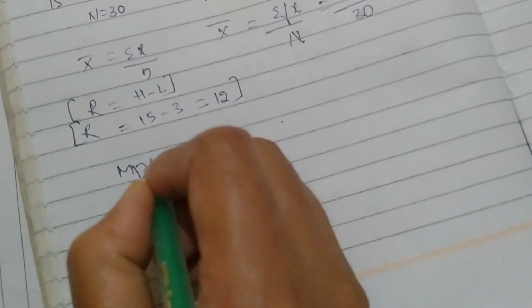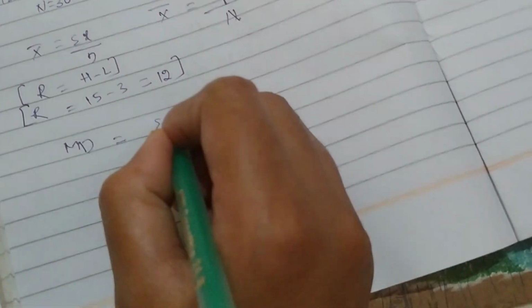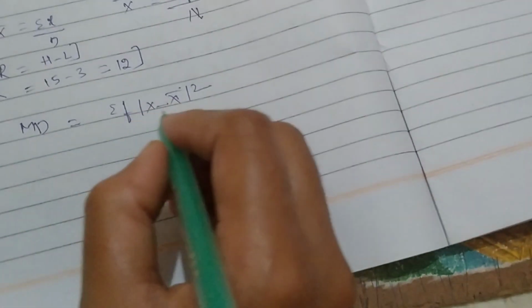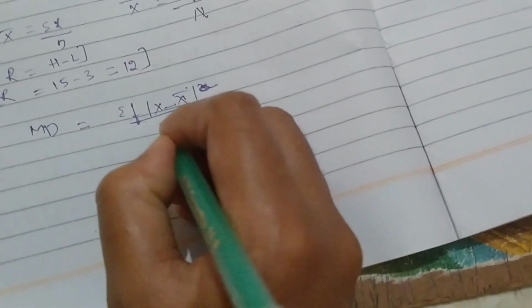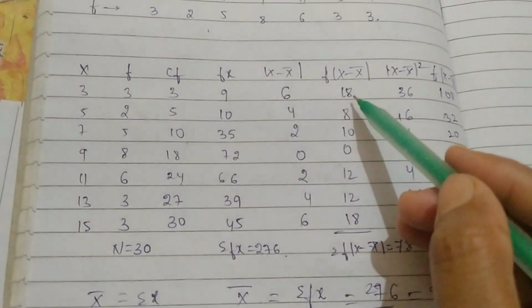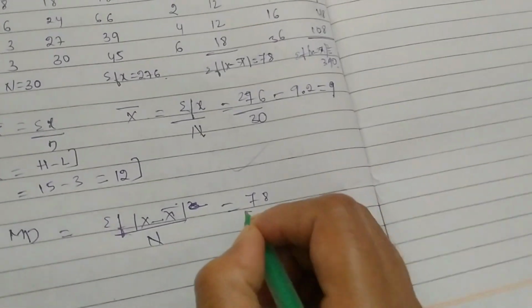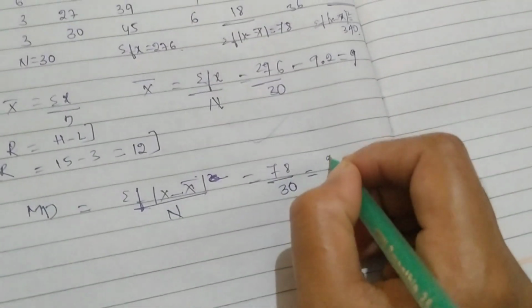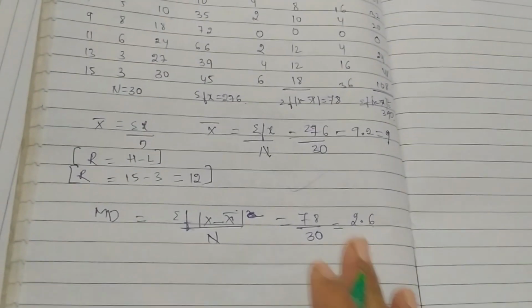Next we'll calculate mean deviation. For mean deviation we have the formula: summation of f |x minus x bar| divided by capital N. We have already calculated this summation, which is 78. So directly we can put 78 divided by 30. After dividing this we'll get a value of around 2.6. This is our mean deviation.